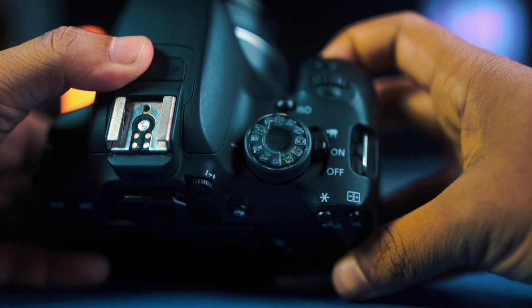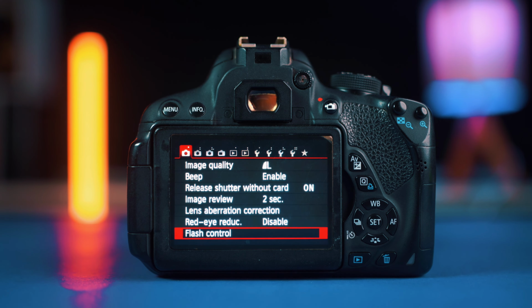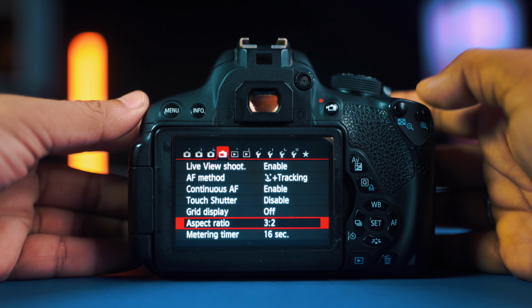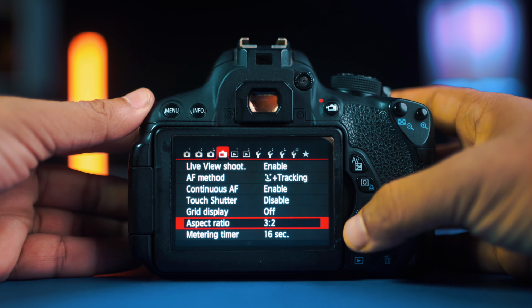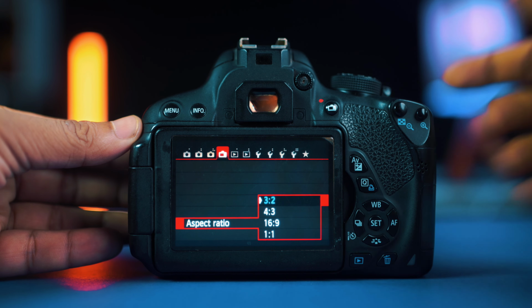So, first turn on the camera. Now press the menu button. Go to the fourth camera tab. Here you will see the aspect ratio option. Scroll down and select this option. Then press the set button.